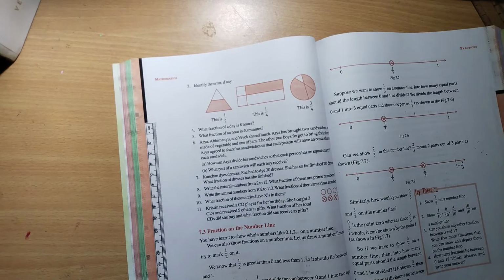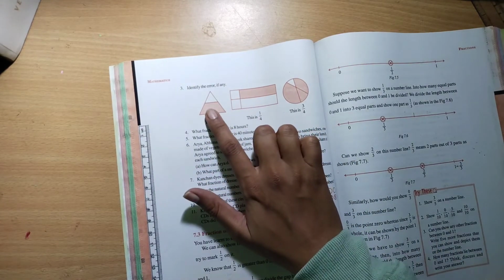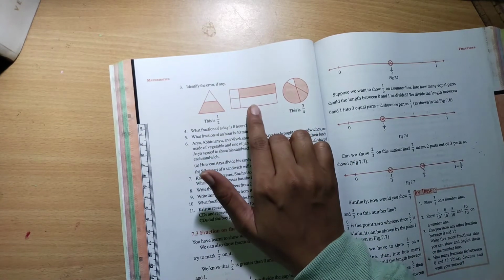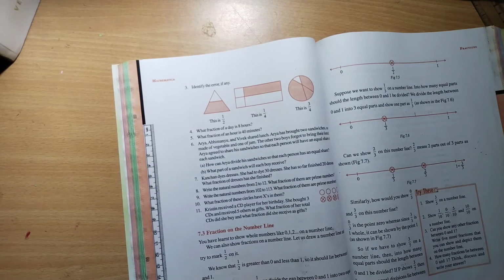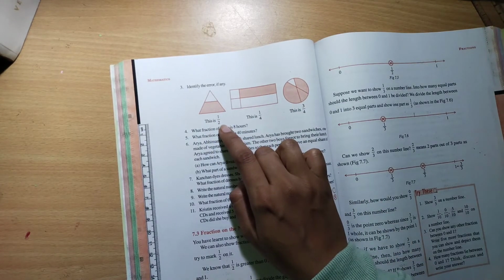Hello, now let us proceed to question number 3, guys. Here let us talk about them. Identify the error, if any. You have to observe these figures and you have to tell whether this is correct or not. Now let us see it. See, this is 1 upon 2. Is this really 1 upon 2? We have to find it out.